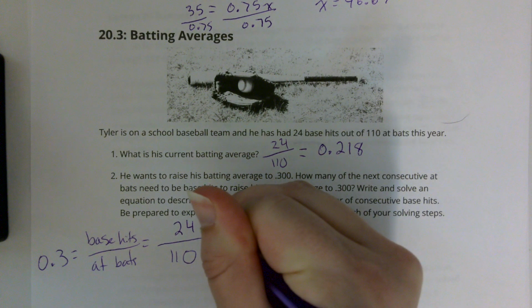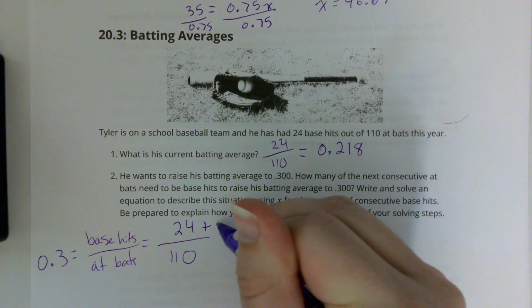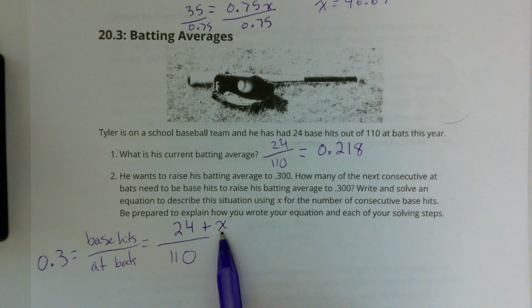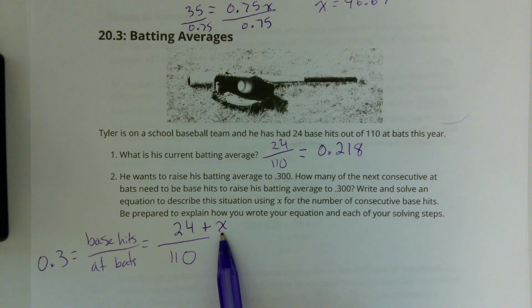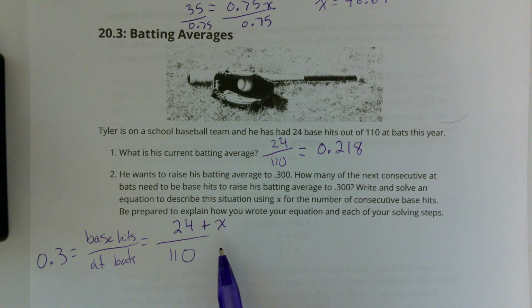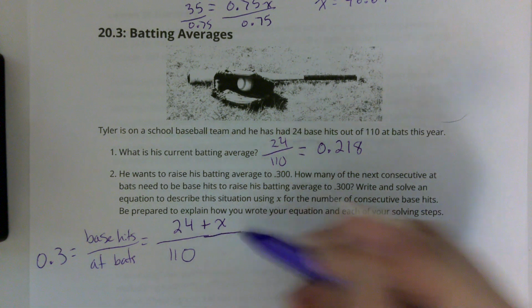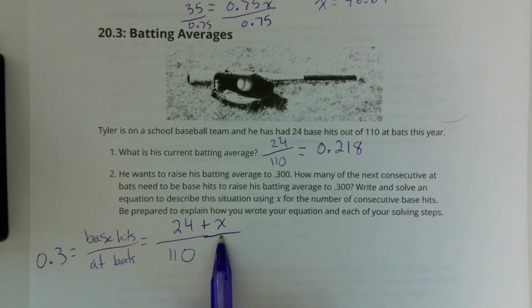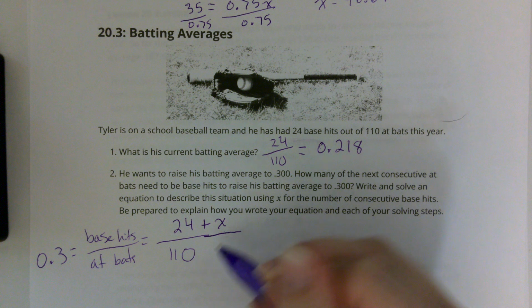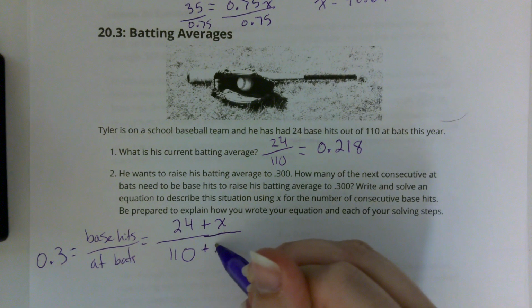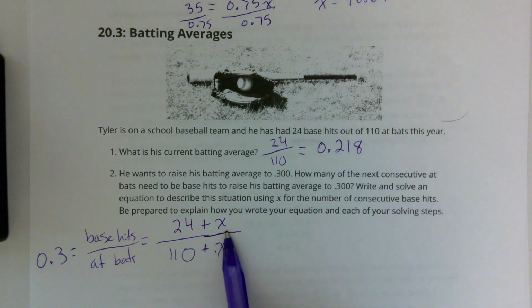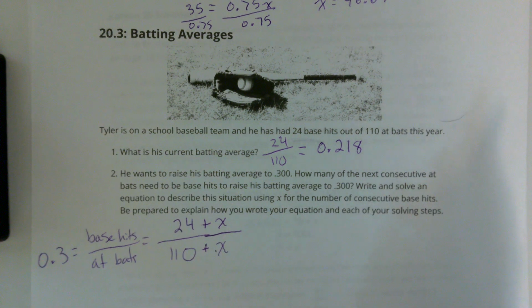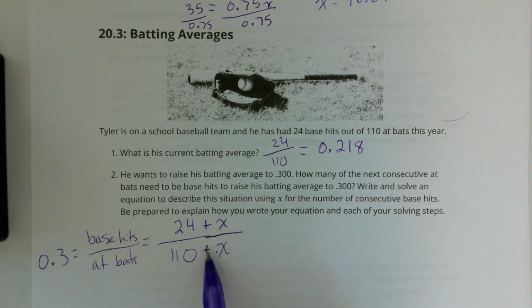So basically, if we're trying to raise our batting average, we're adding X base hits. And it's saying consecutive, which means we don't have any at-bats that don't result in a base hit in between. So we have X more base hits in a row. But if we have X more base hits, that means that we've had X more at-bats. Because if we don't have an at-bat, we don't have a chance to have a base hit. So we're trying to figure out what X would make this equal 0.3.